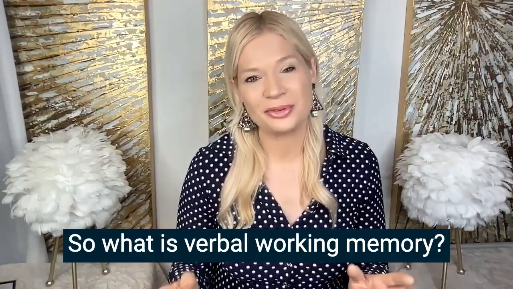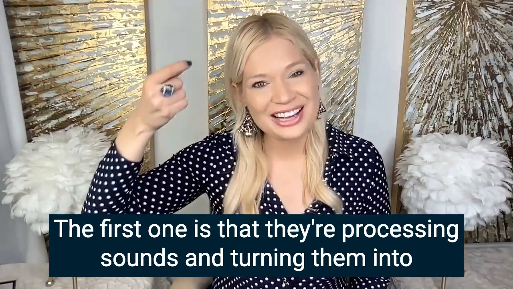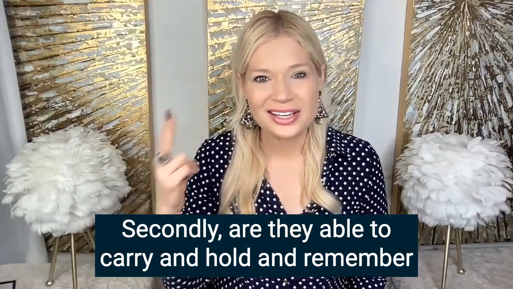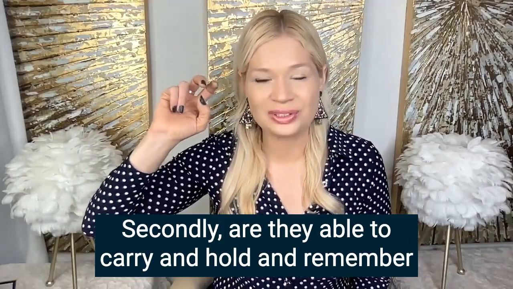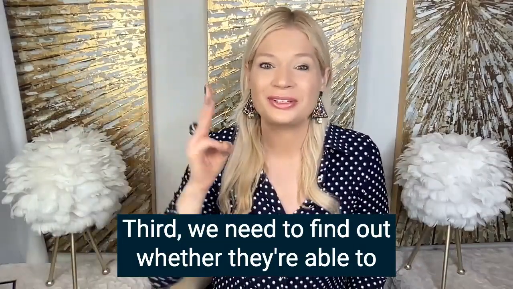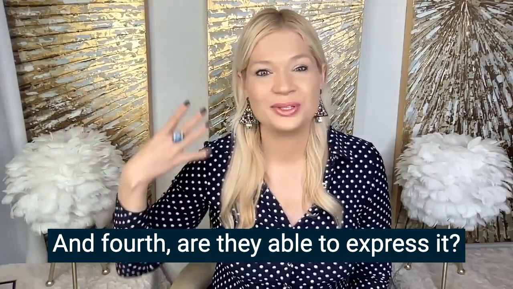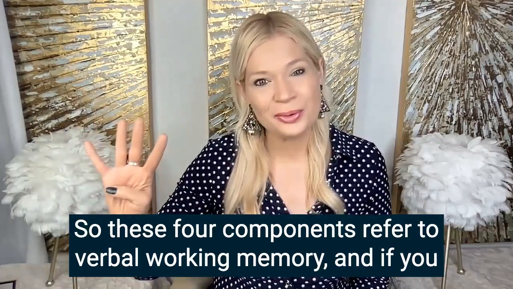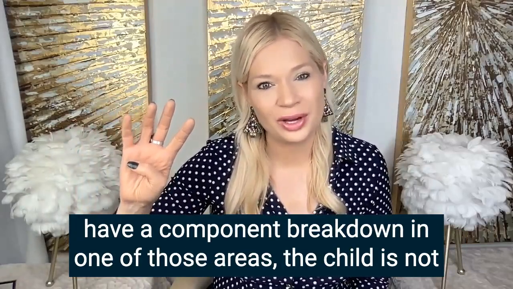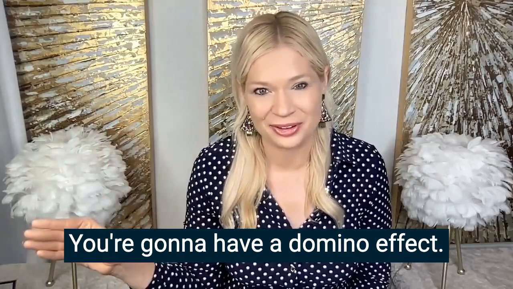So what is verbal working memory? There's 4 components to verbal working memory. The first one is that they're processing sounds and turning them into meaningful units of language. Secondly, are they able to carry and hold and remember those units of language? Third, we need to find out whether they're able to sequence or manipulate those pieces of information. And fourth, are they able to express it? So these 4 components refer to verbal working memory. And if you have a component breakdown in one of those areas, the child is not going to be able to perform the task. You're going to have a domino effect.